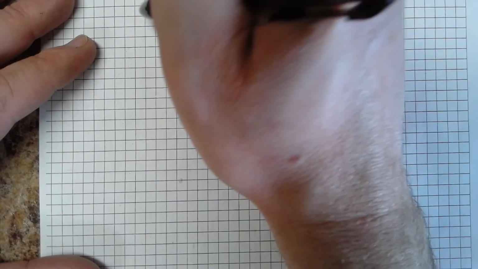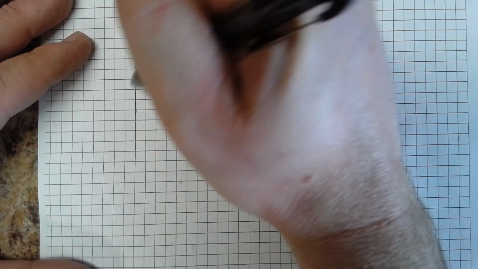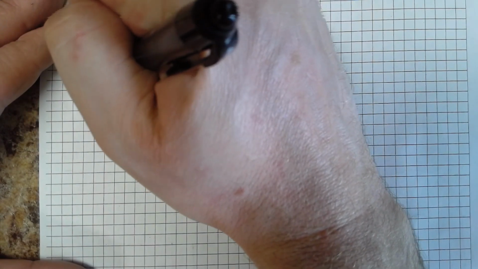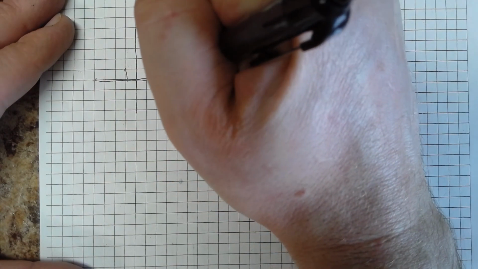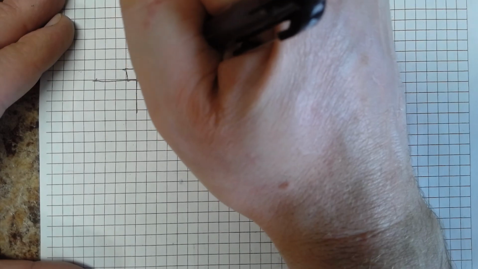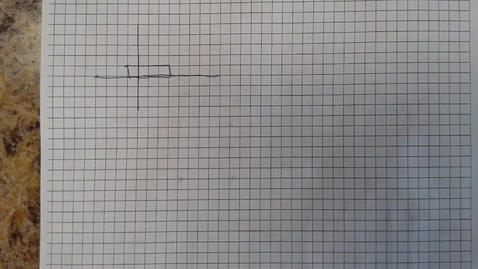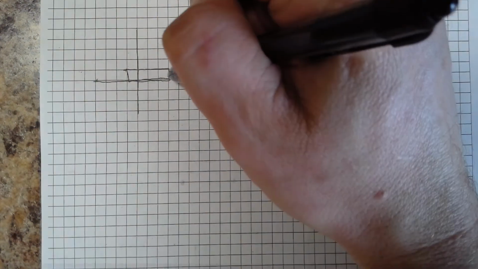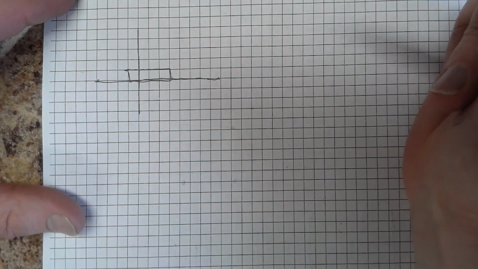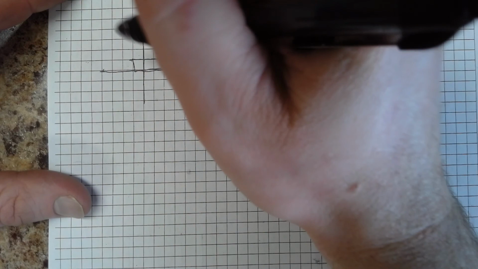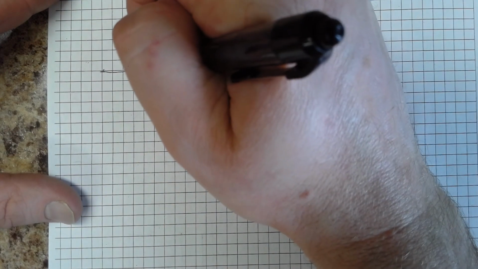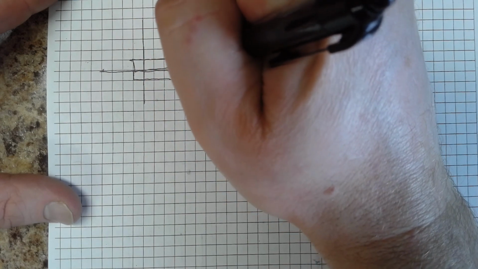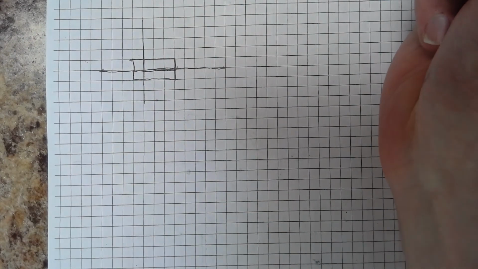Let's make the shape again and follow the next set of instructions. Put the shape exactly where they have it. And they're saying a reflection in the x-axis. So we're simply reflecting it over the horizontal axis. Done. What more do you need?